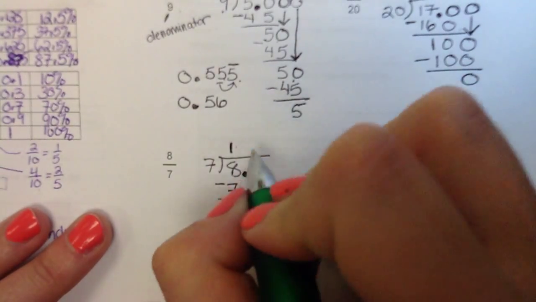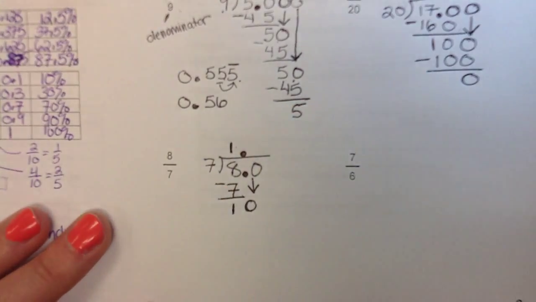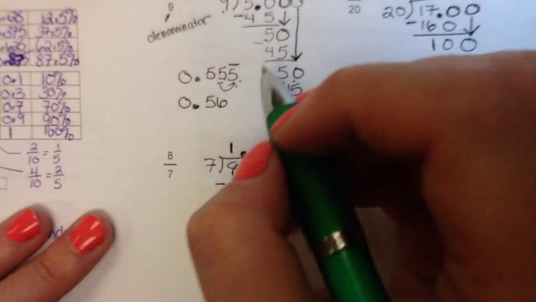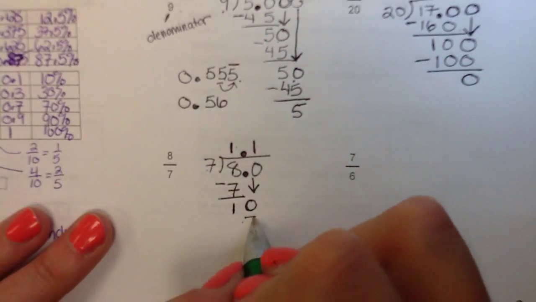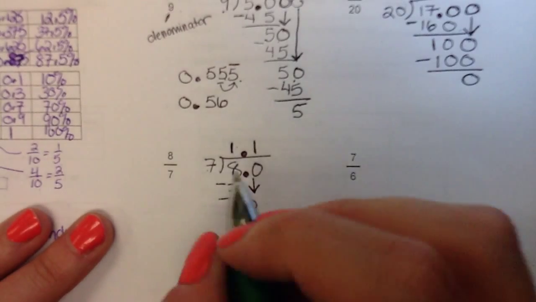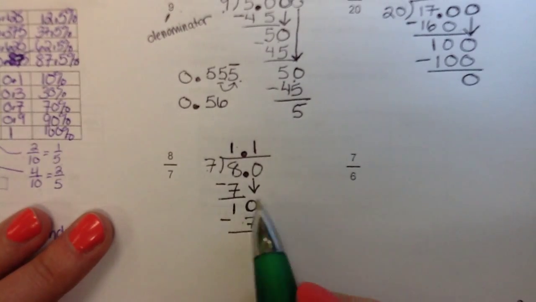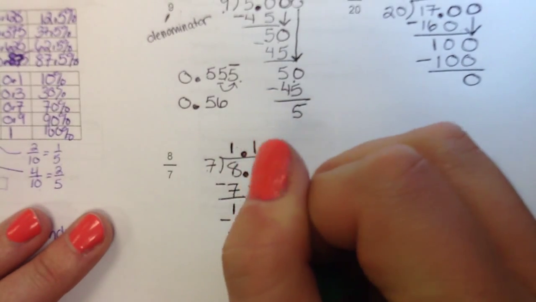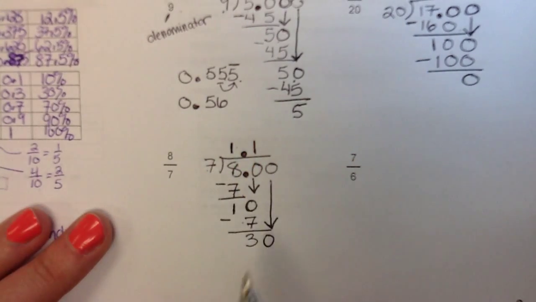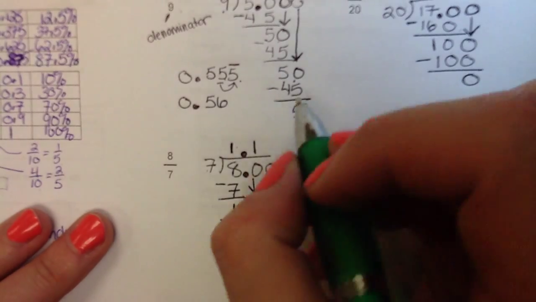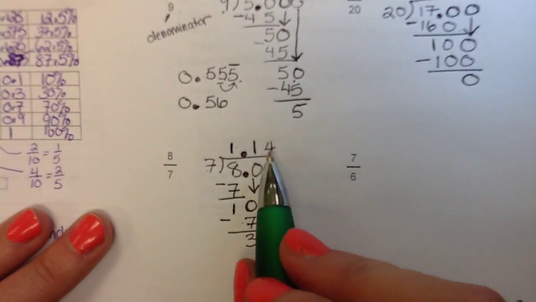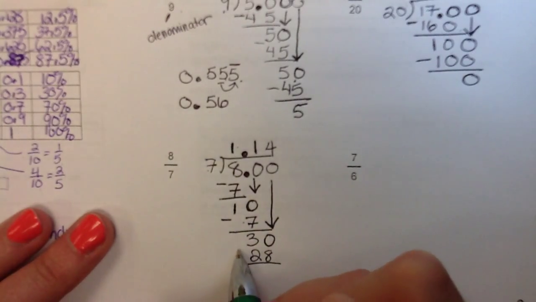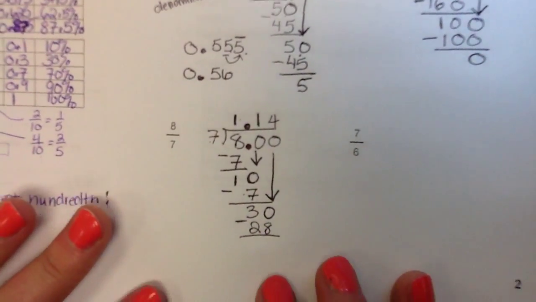And when we add a decimal point here, we need to add one directly above it. How many 7s fit into 10? 1. 1 times 7 is 7. And then we're at the subtract step. 10 minus 7 is 3. And then we're at the bring down step. How many 7s in 30? 7 times 4 is 28. So 4 times 7 is 28. We subtract. We get 2.